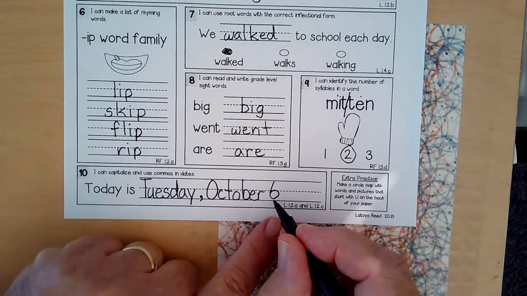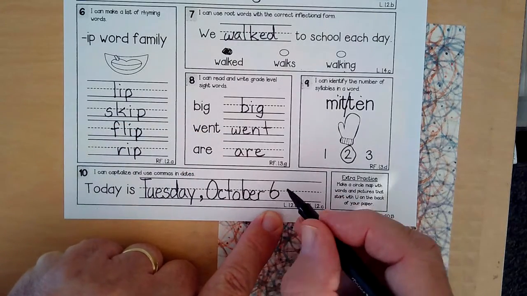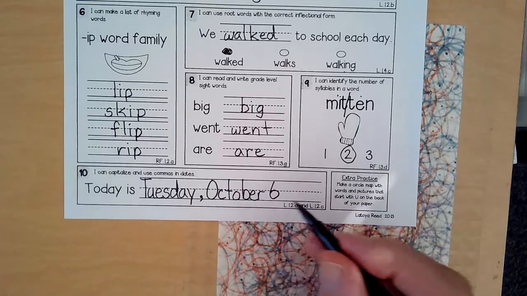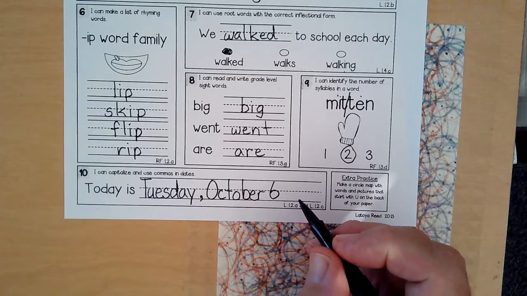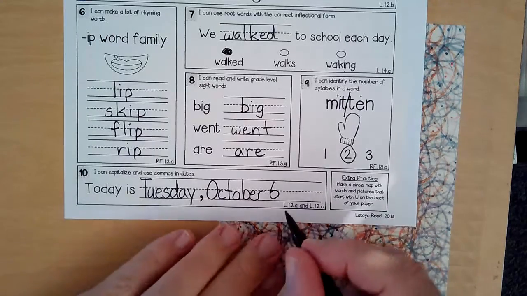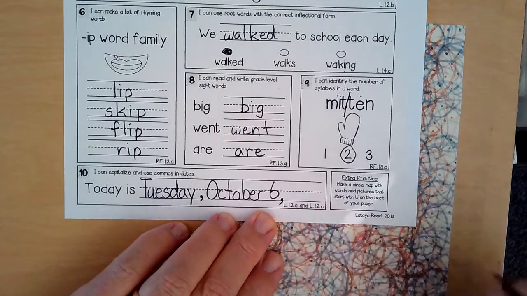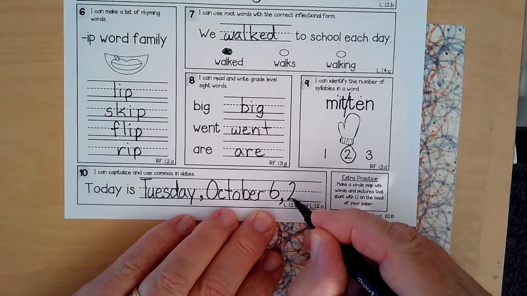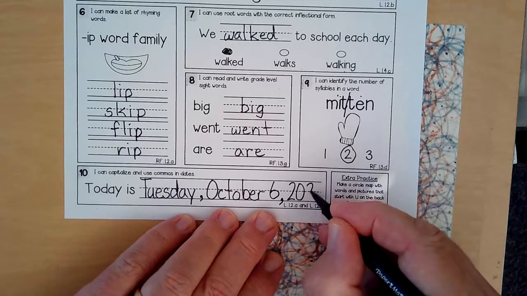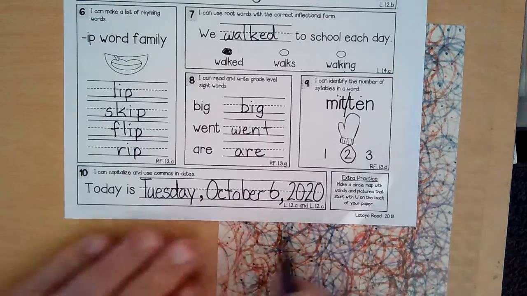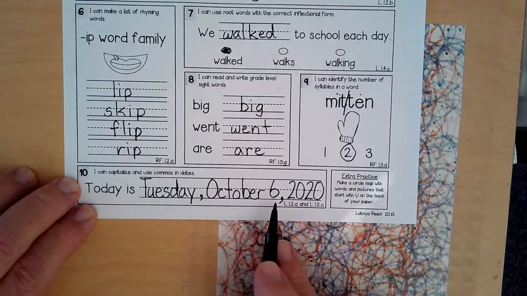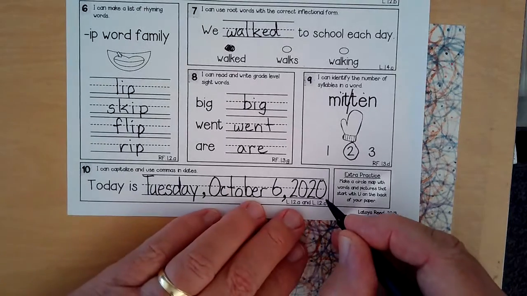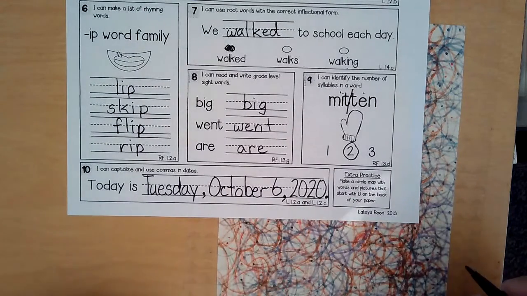I just write the number 6, but when I say this date, I add the TH in my sentence that I'm saying. October 6th, comma, and look at that. I'm going to be able to fit it again. 2020. And since it's a sentence, today is Tuesday, October 6th, 2020. I'm going to end it with a period.